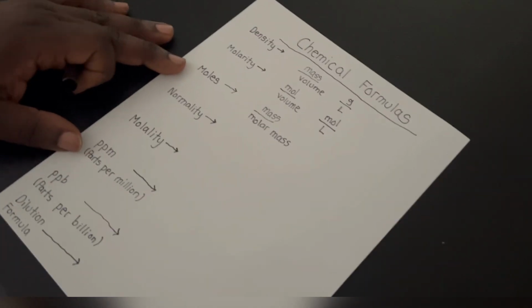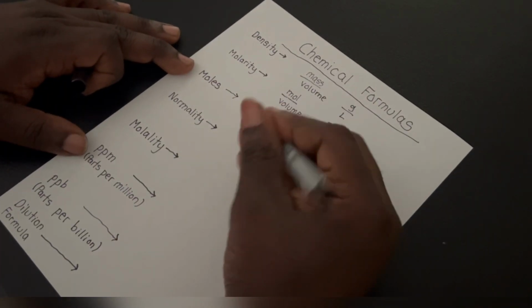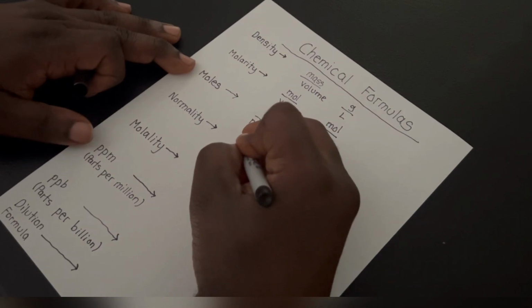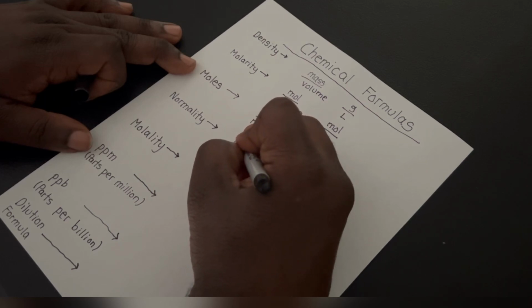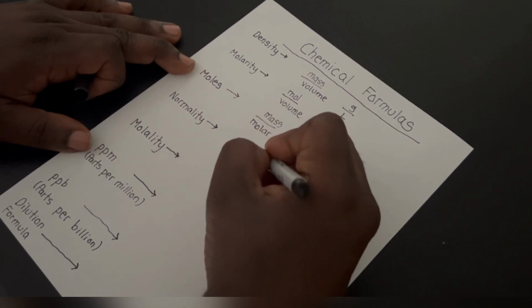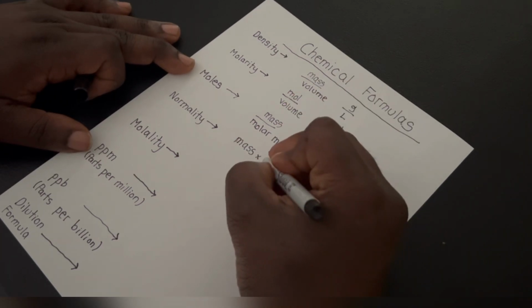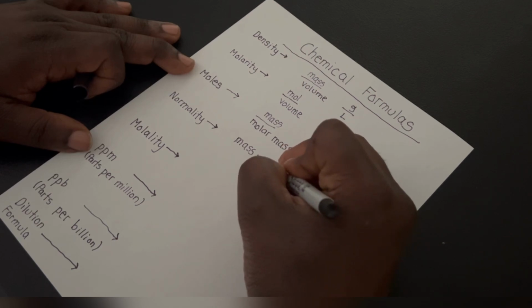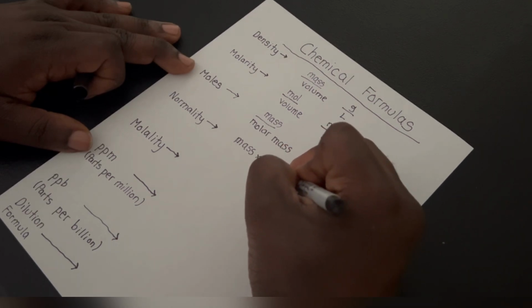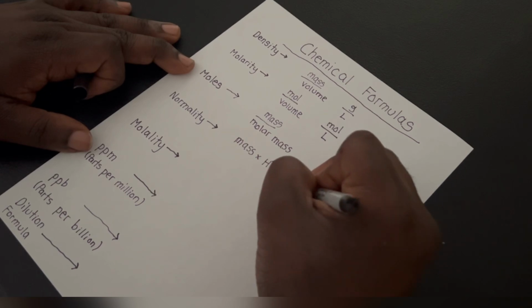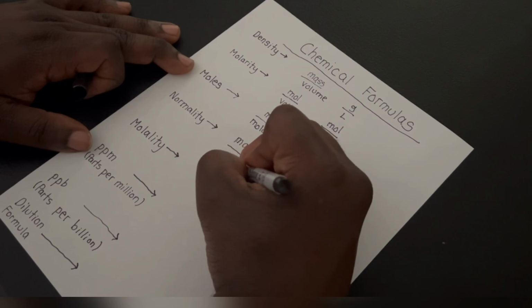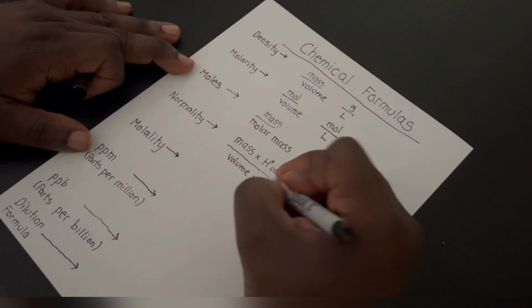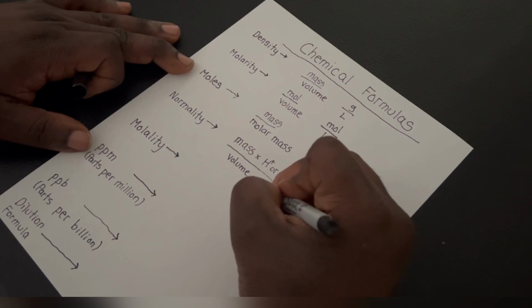Normality, you may come in contact with asking about the normality. That will be mass times how many, depending on whether it's H plus ions or OH minus ions, divided by volume times molecular weight or molar mass.